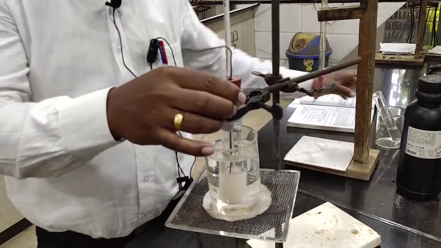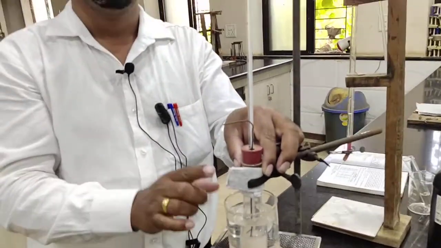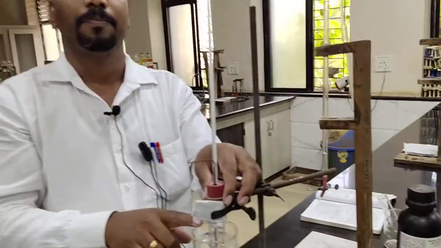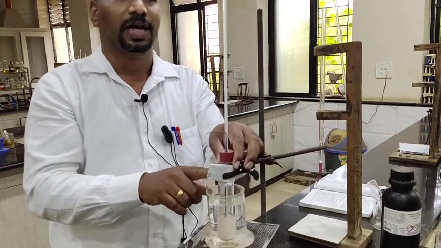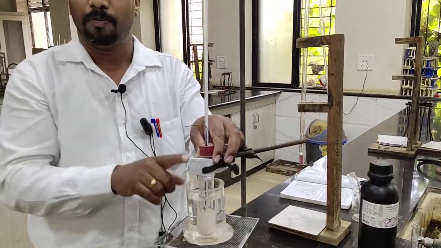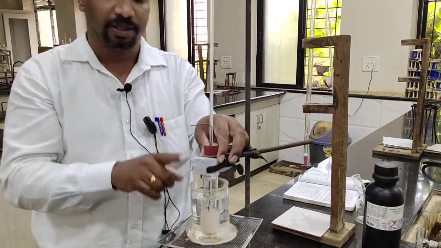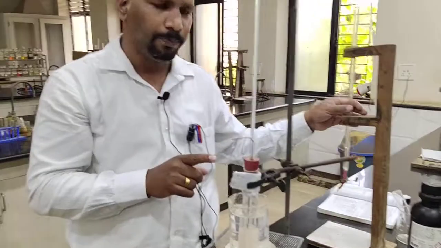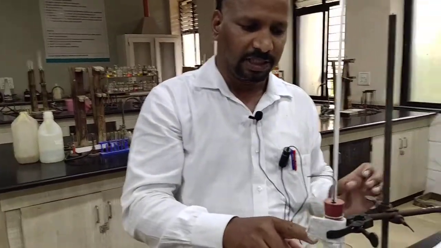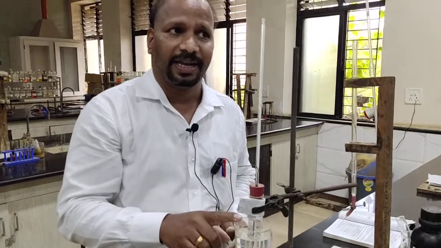Now after this reading is completed, we have to add again 2 ml of water, so that it contains 10 gram of phenol and 8 ml of water. Because already 6 ml of water is there, we take 2 ml of water with the help of a burette and add it. Now the system becomes 10 gram phenol, 8 ml water.